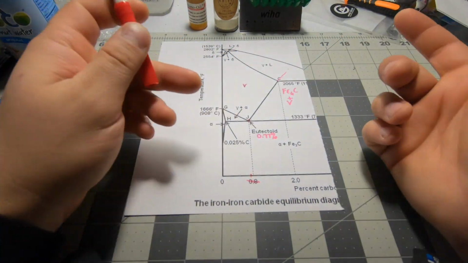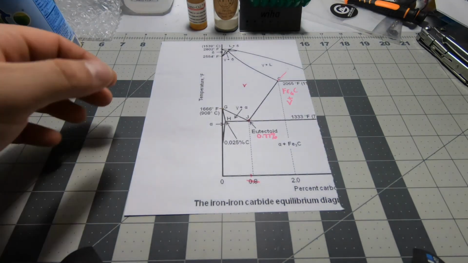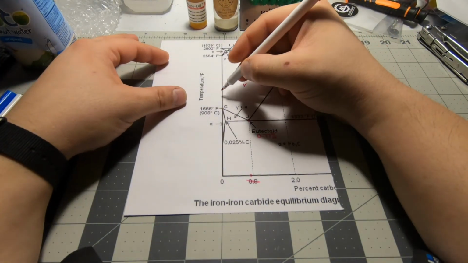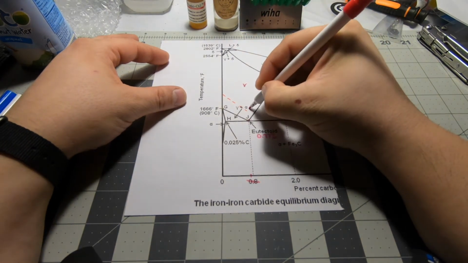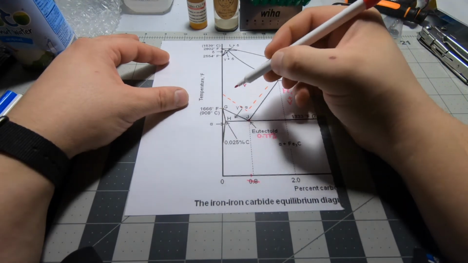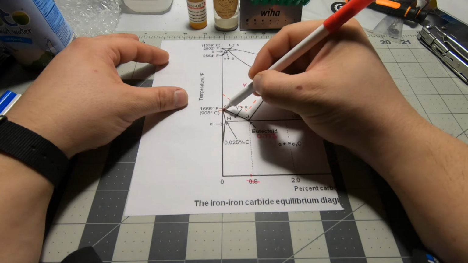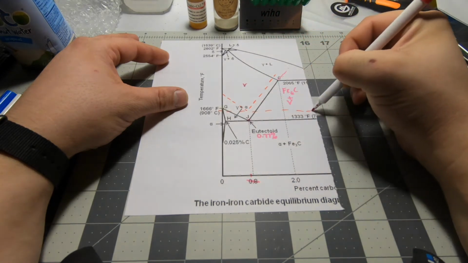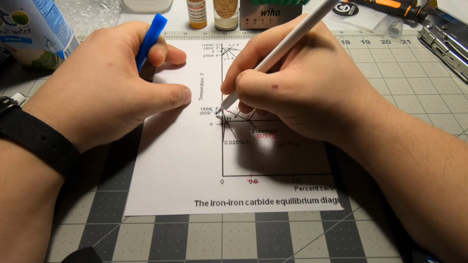So we have something we need to add to this chart because we need to represent the heating and cooling. So this is going to represent the heating. Okay. And then I think we can put another line right here. And then this is going to represent the other one.